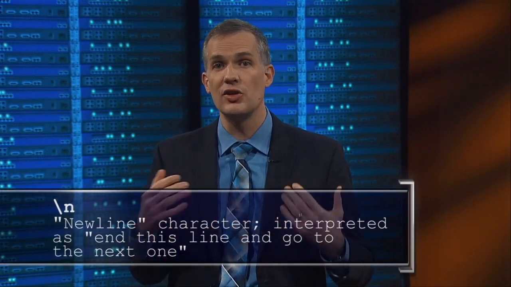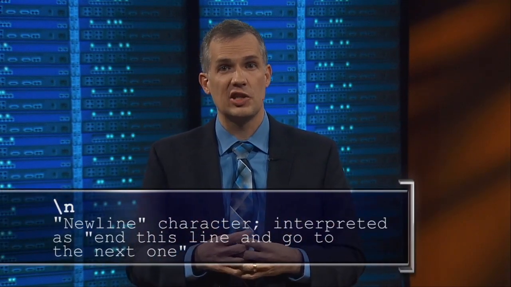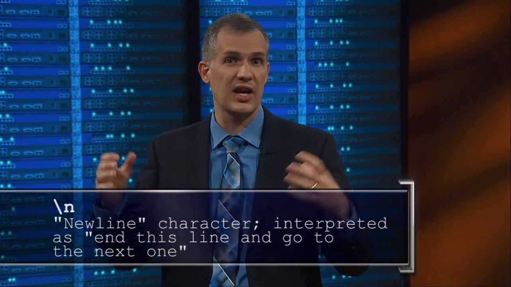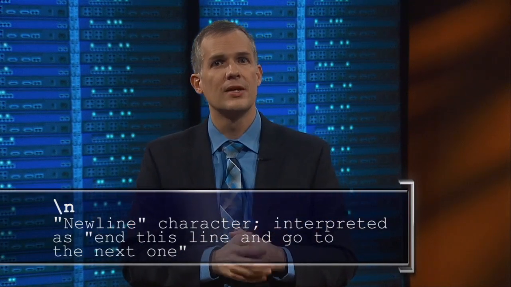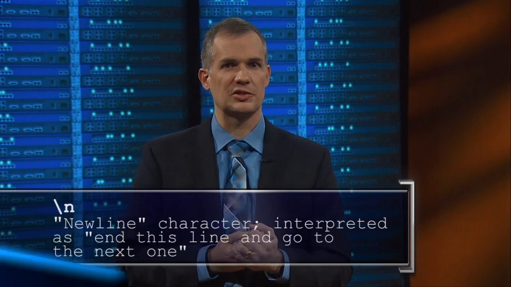One other thing to note. If we want to start a new line, we can print out a string with the code \n inside. The \n is called the new line character, and it's interpreted as end this line and go on to the next one. So let's look at some examples to illustrate.